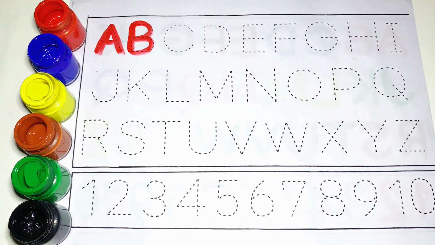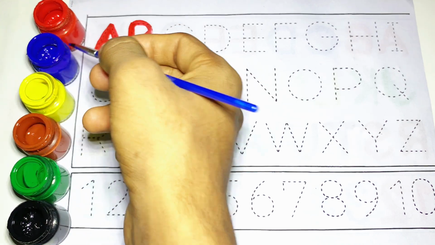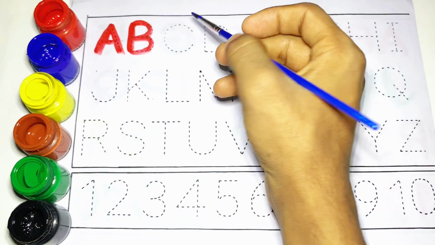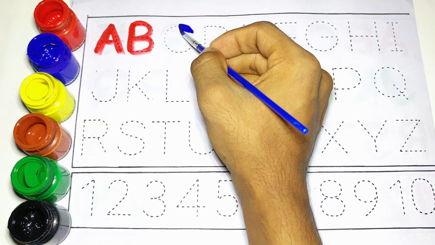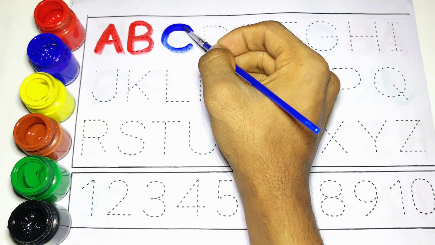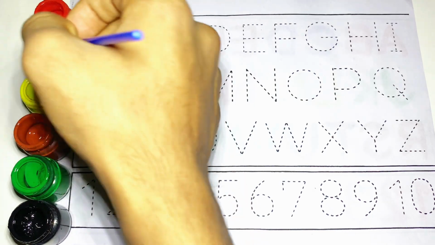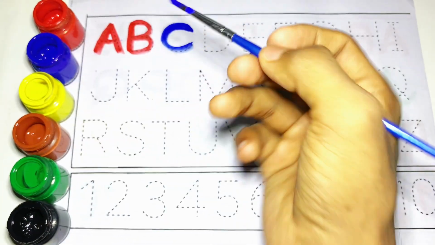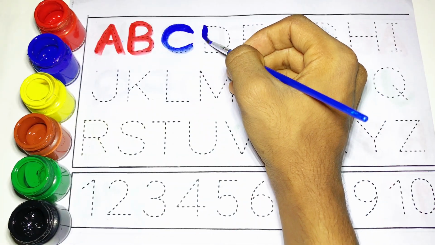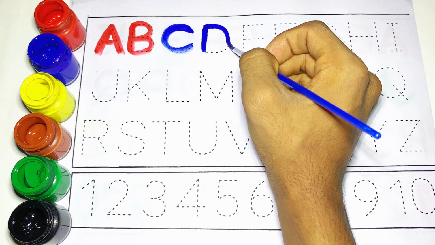Kids, now draw C. C for cat, C for car. The alphabets of C, and use blue color. Kids, again use blue color and draw D. D for dog, D for doll. The alphabets of D.